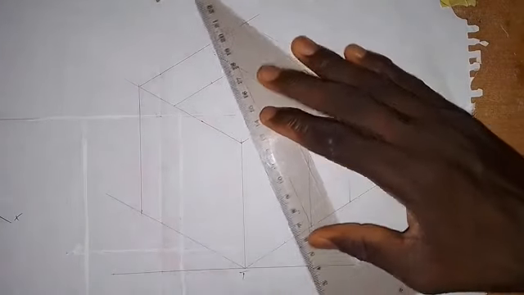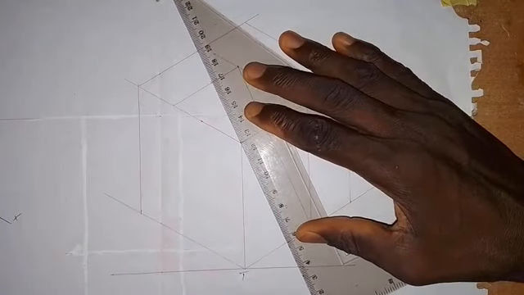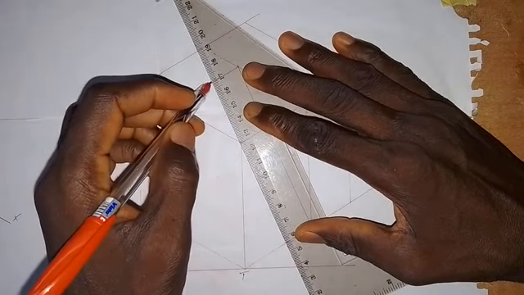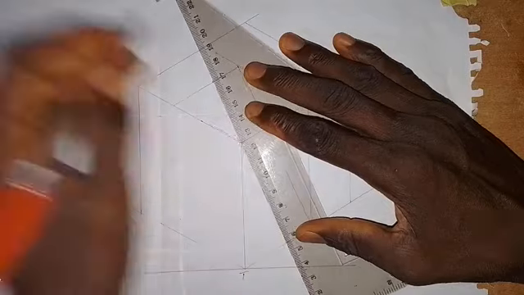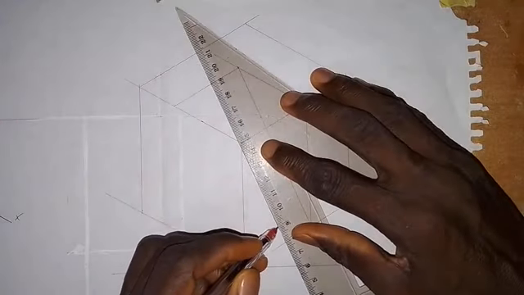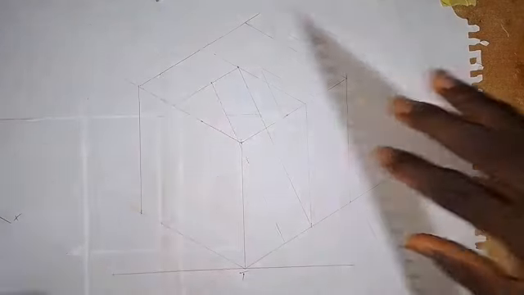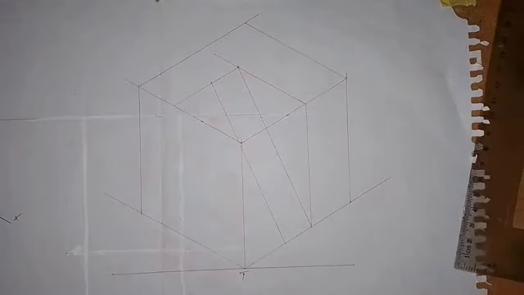So I'm going to join this together, but I will not make it thick, for a reason. I will join it together just for you to see it. So in the front elevation, it will give us a rectangle. Also in the plan, it will give us a rectangle.